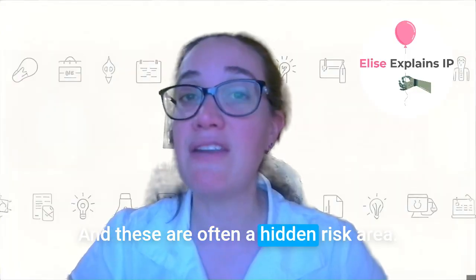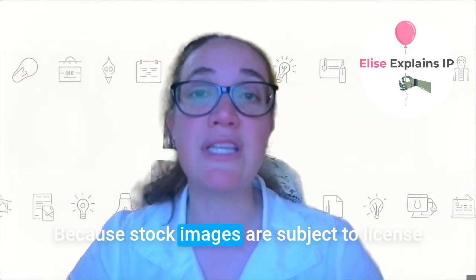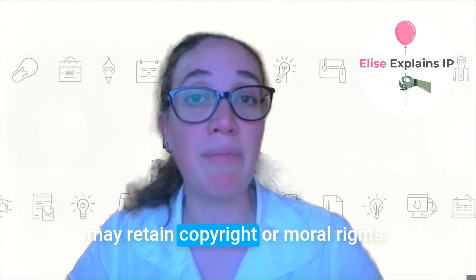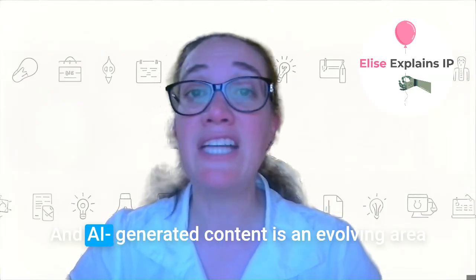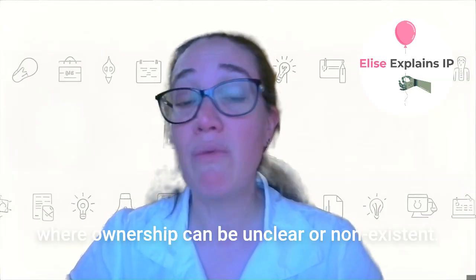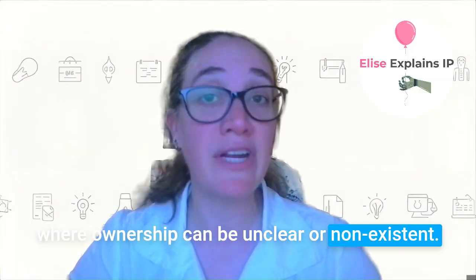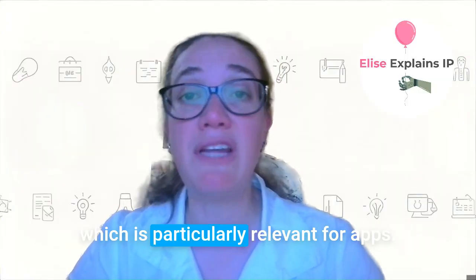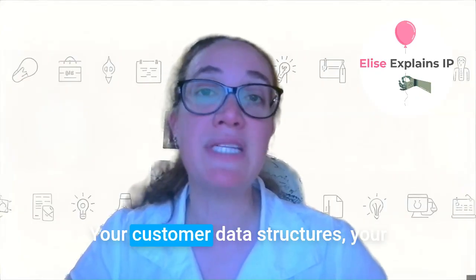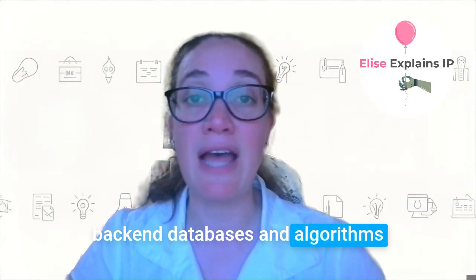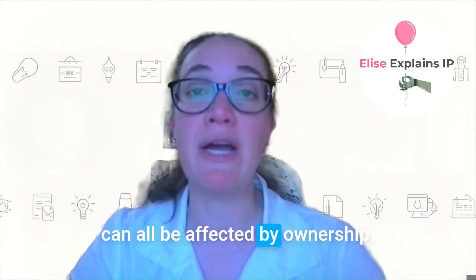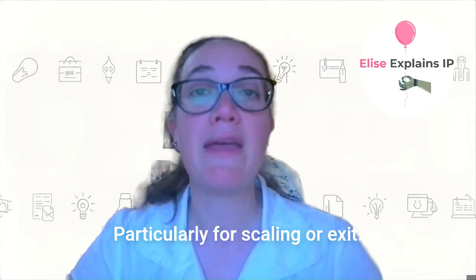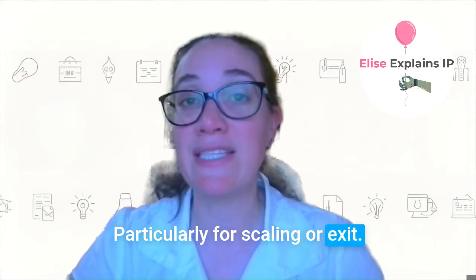Number 5 is images, videos, and other assets. And these are often a hidden risk area because stock images are subject to license terms. Photographers and videographers may retain copyright or moral rights, and AI-generated content is an evolving area where ownership can be unclear or non-existent. Number 6 is data and databases, which is particularly relevant for apps. Your customer data structures, your back-end databases and algorithms can all be affected by ownership. Ownership and access rights here are crucial, particularly for scaling or exit.